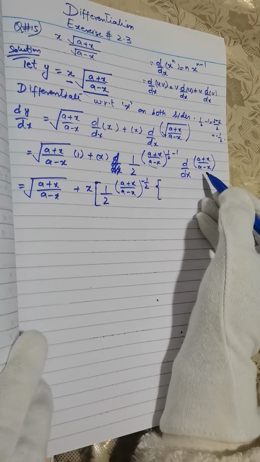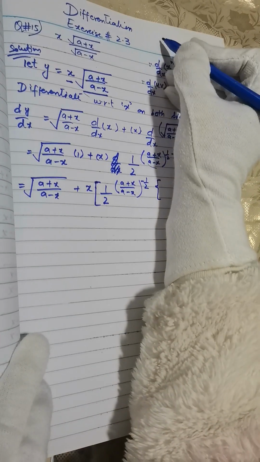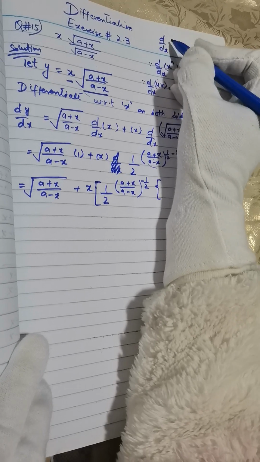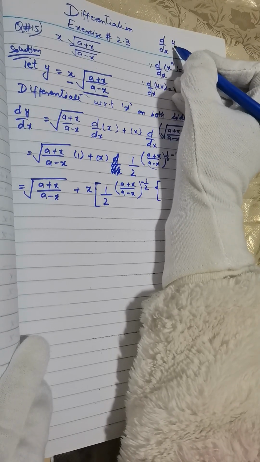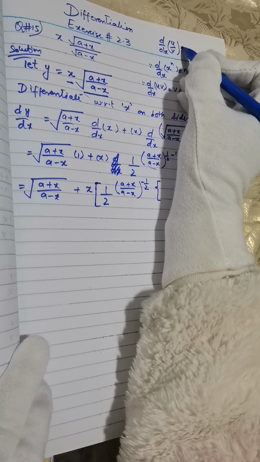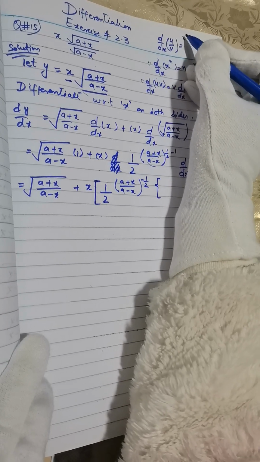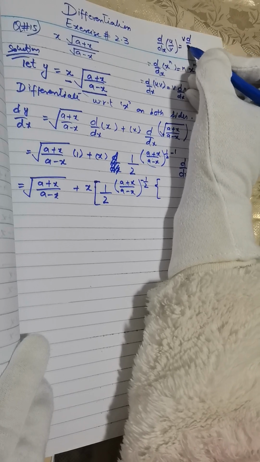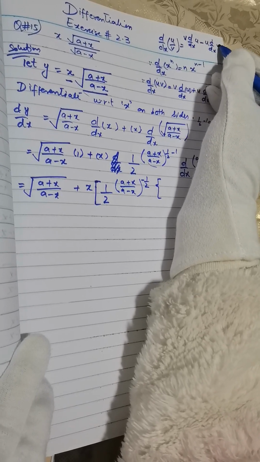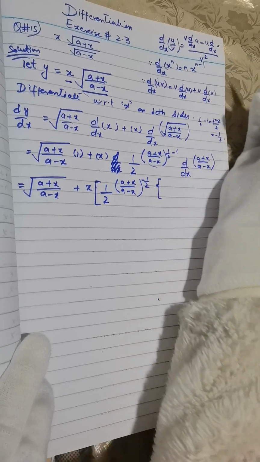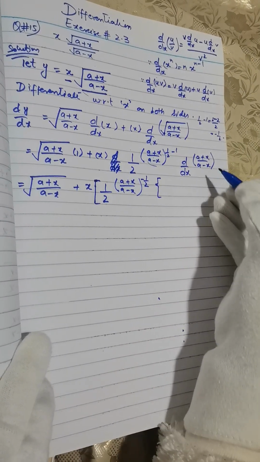Now here we apply the quotient formula. Whenever there are two variables in the form of a quotient, we apply the quotient rule. Quotient rule is v derivative of u minus u derivative of v, whole divided by v square. Now here apply the quotient rule.